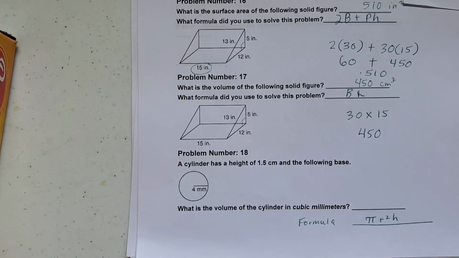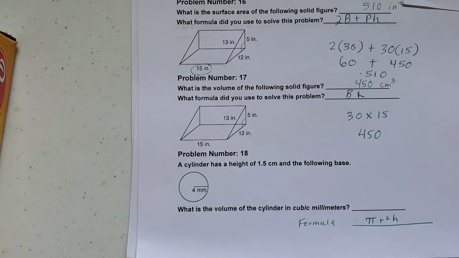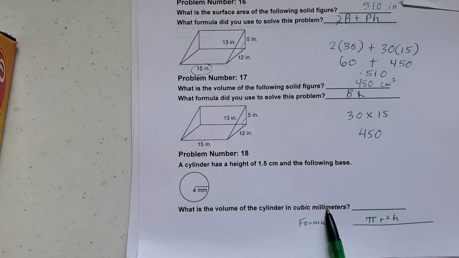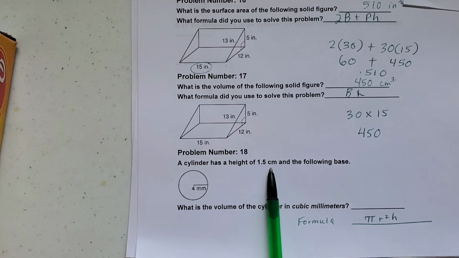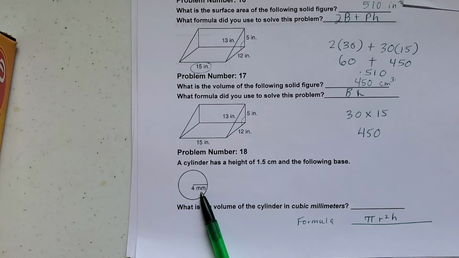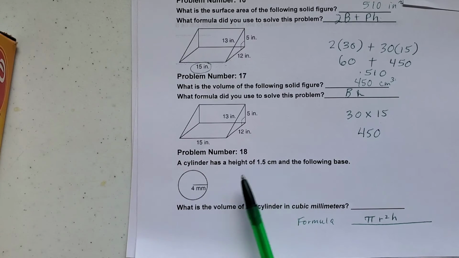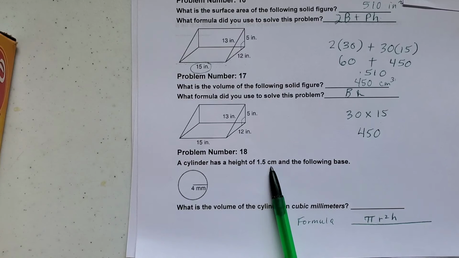Alright, problem number 18. A cylinder has a height of 1.5 centimeters and the following base. 4 millimeters is the radius. What is the volume of the cylinder in cubic millimeters? And they italicized this because this is tricky. They gave you centimeters for the height and they gave you millimeters for the radius. You can't have different units. They have to be the same.